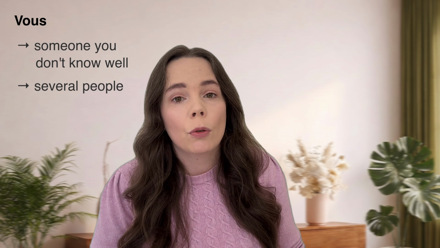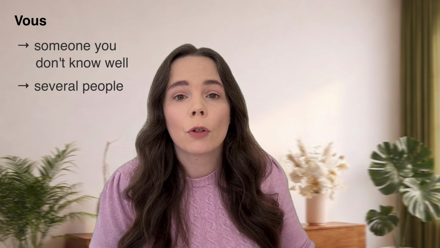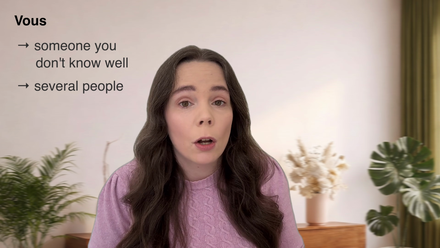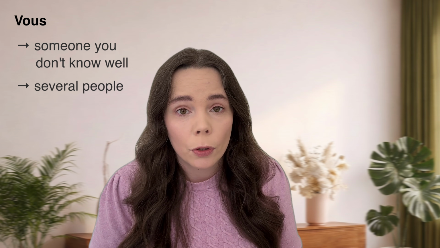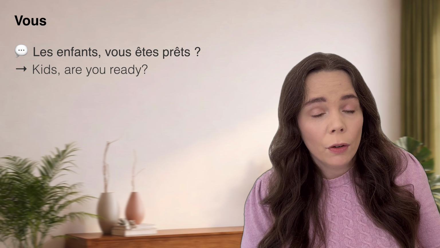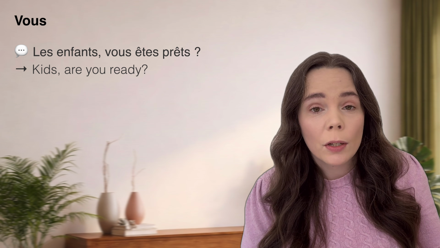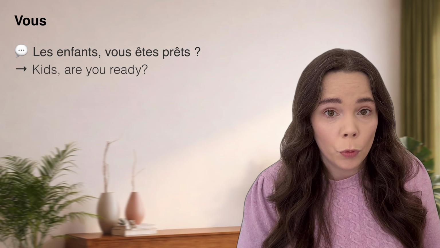And you also need to use vous when talking to a group of people, regardless of whether you know them or not. So for example, les enfants, vous êtes prêts? Kids, are you ready? We're talking to several people, the kids, and it doesn't matter how old they are because since we're talking to several people anyway, it's vous.